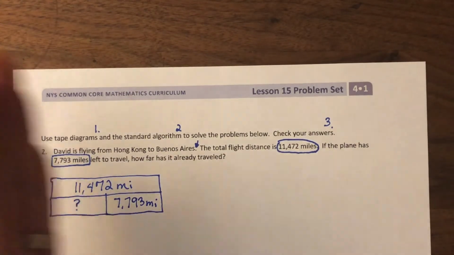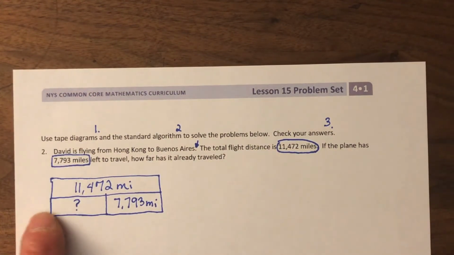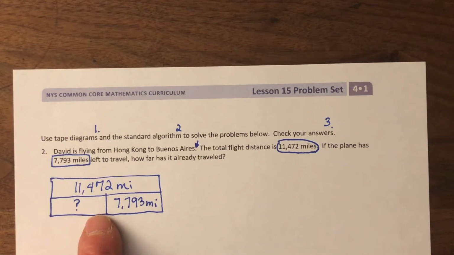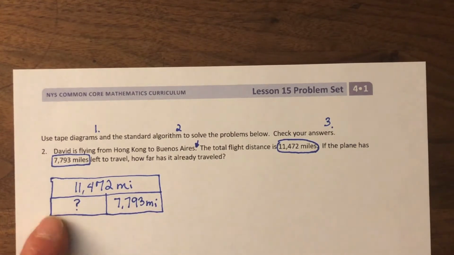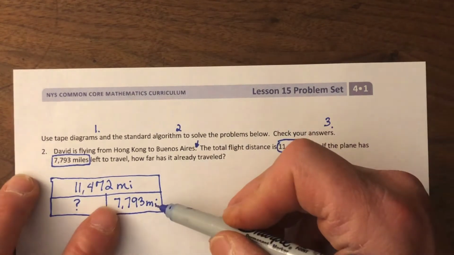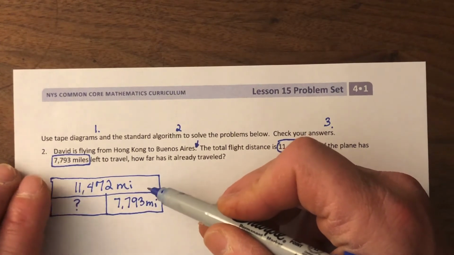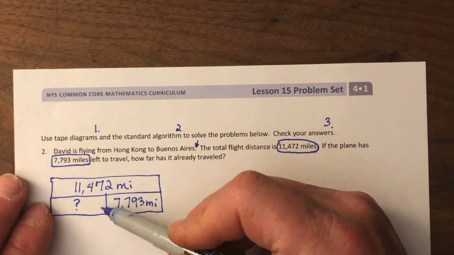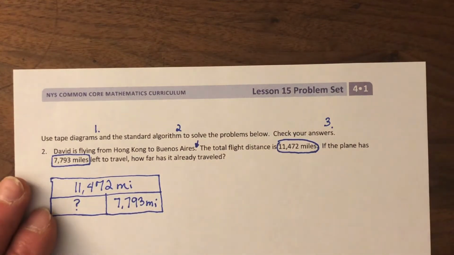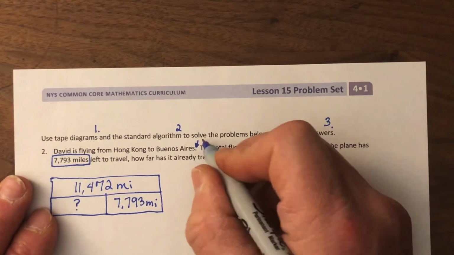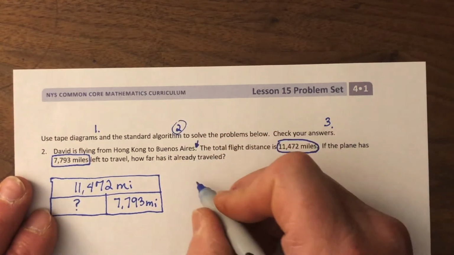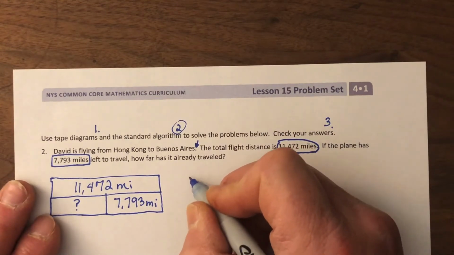Now, if you wrote down the 7,793 miles over here, that'd be fine in the question mark, but I'm looking at it from left to right. The plane already flew a certain amount, and then it's got this amount to go. So we've got to figure out what goes here. So if I subtract this amount from the entire trip distance, I bet you I find out what this answer is here, okay? So what I'm going to do here is the standard subtraction method.